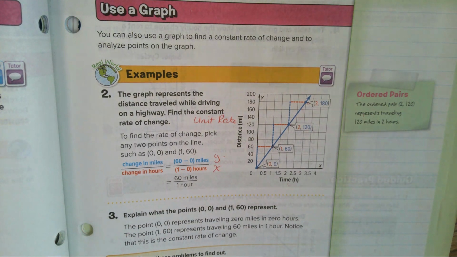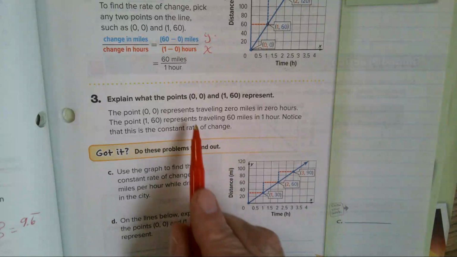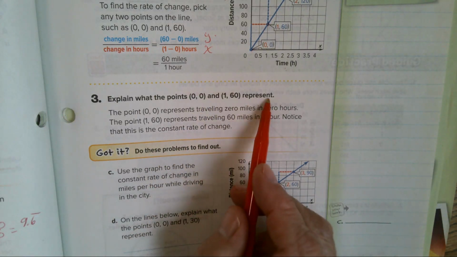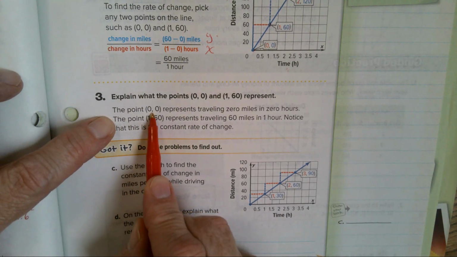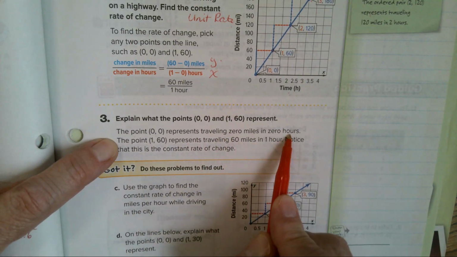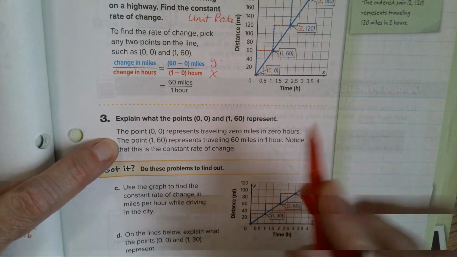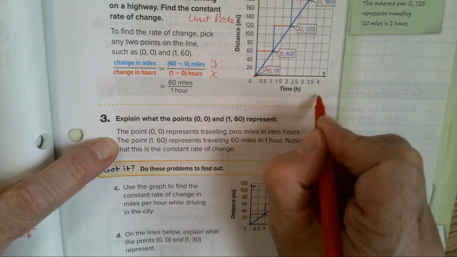Now let's go to problem number 3. Explain what the points 0, 0 and 1 over 60 represent. The point 0, 0 represents traveling 0 miles in 0 hours. Does that make sense? This says we're not going any miles and we're not doing any time.